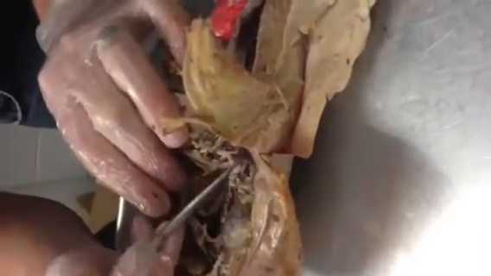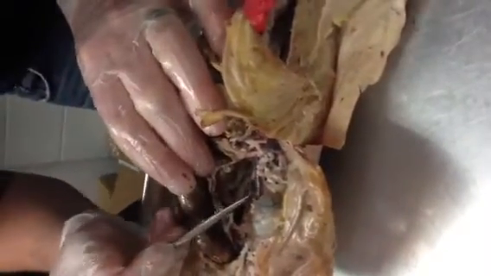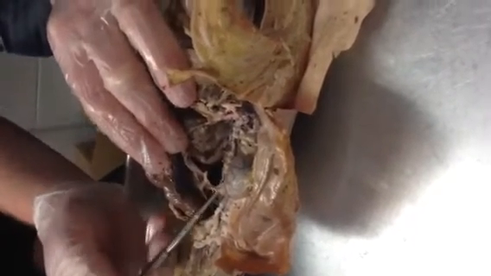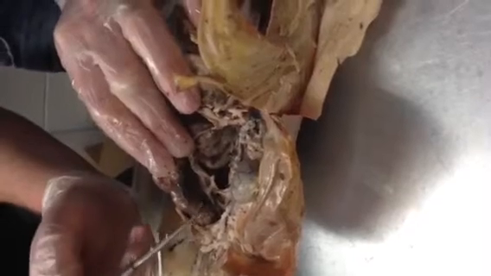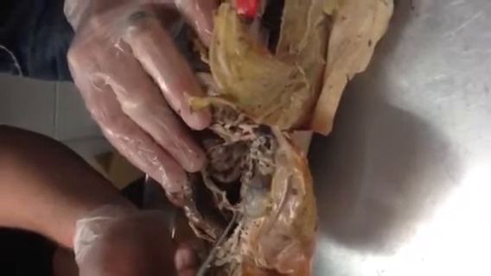So as we move down the aorta, which is a little bit deep right here, we're going to have another artery coming off right here. That's the inferior mesenteric artery. It provides blood to the large intestine. Right there.